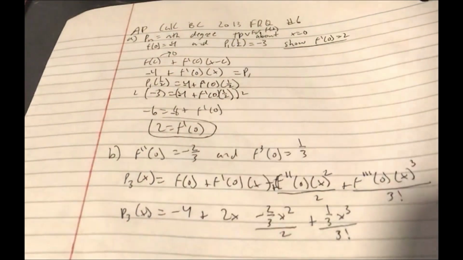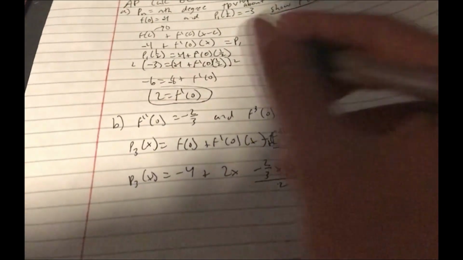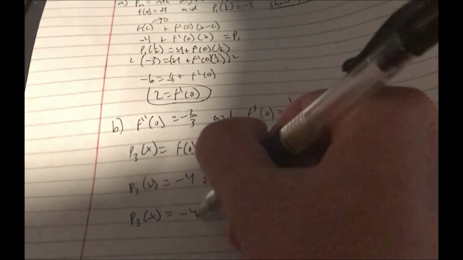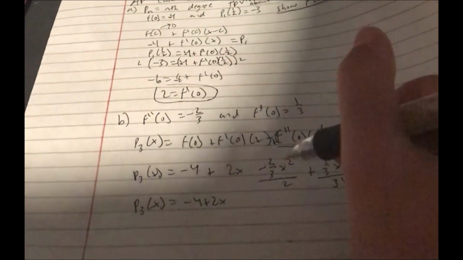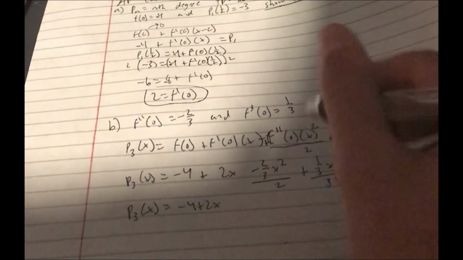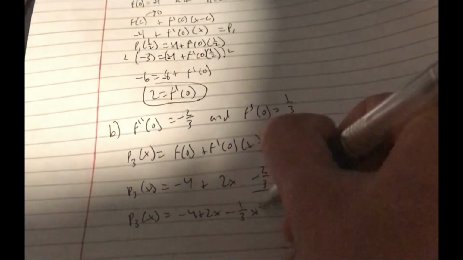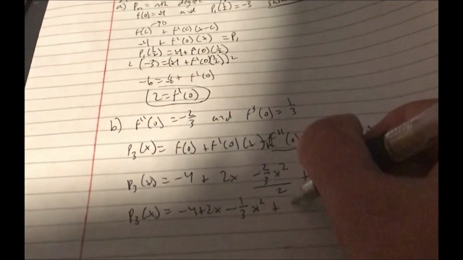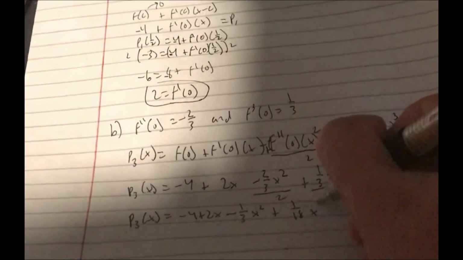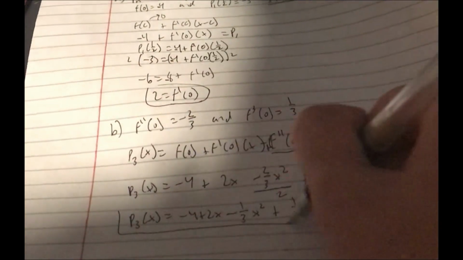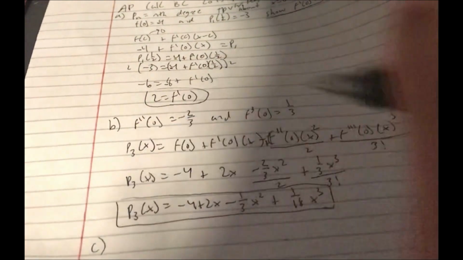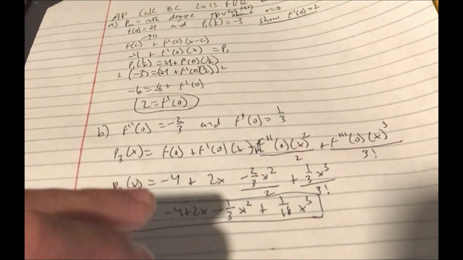Now, we can simplify this a bit if we want, just by dividing and expanding the factorials. So P sub 3 of x is equal to -4 plus 2x, that's going to be 2 over 6, so 1/3 x squared plus 1 over 3 times 6, so 1 over 18 x cubed. So that's it. That's just part 2. This question is actually pretty simple. Now the third part is a little bit harder, but it's still not that bad.